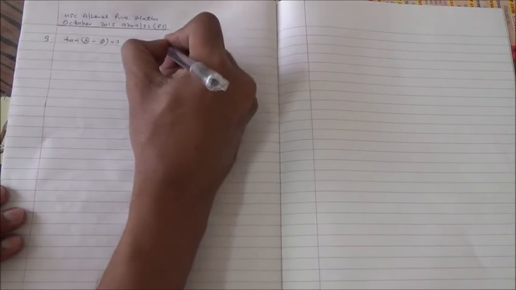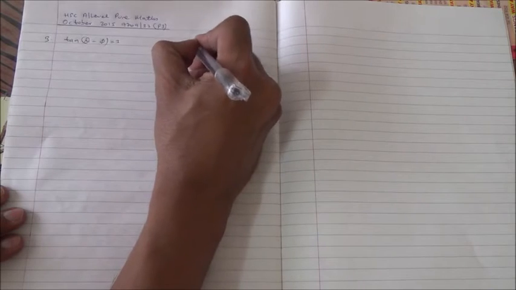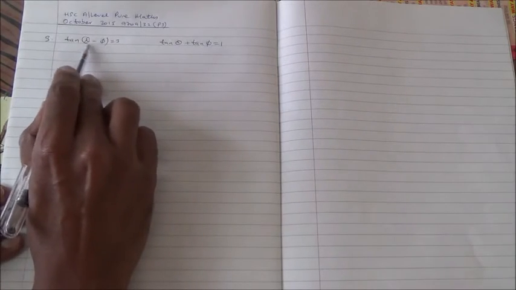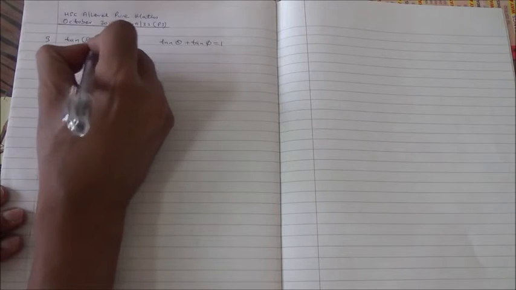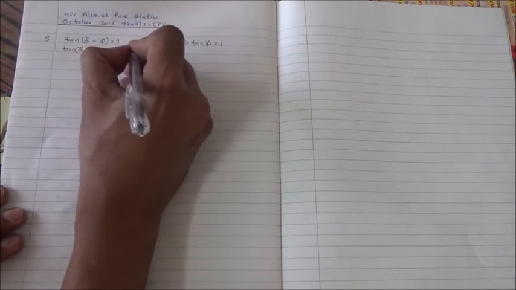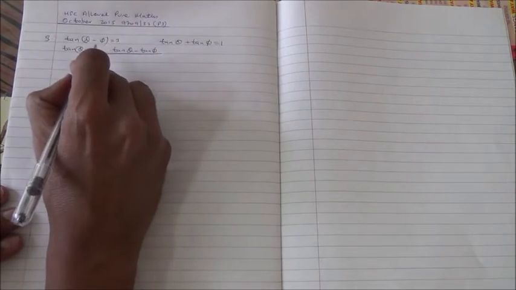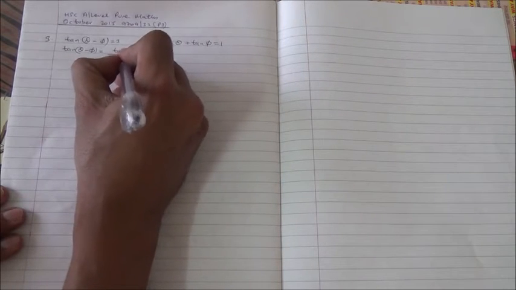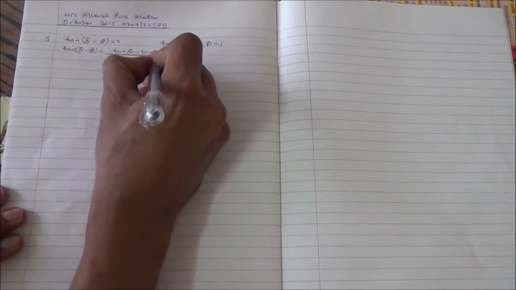Okay, so we have information that tan of theta minus phi is equal to 3 and tan of theta plus tan of phi is equal to 1. Now, how are we going to go about finding the values of these two? Okay, so this is basically a double angle formula. Therefore, we're dealing with tan of alpha minus phi is equal to tan of alpha minus tan of phi all divided by 1 plus tan of alpha tan of phi.